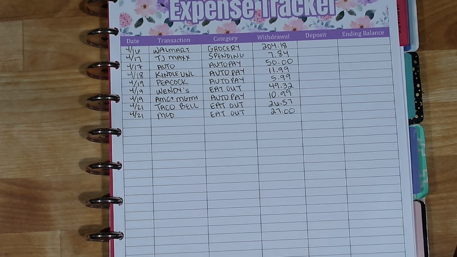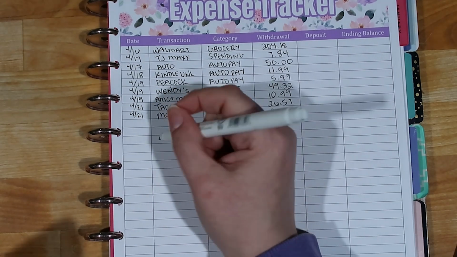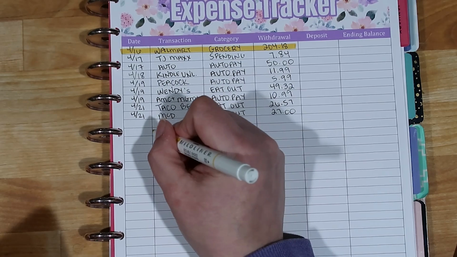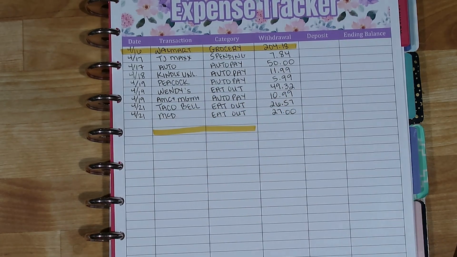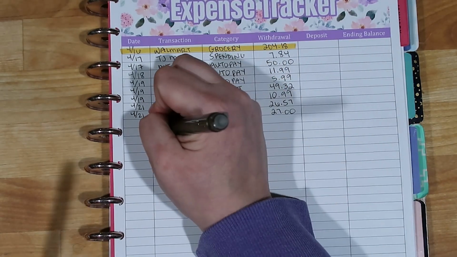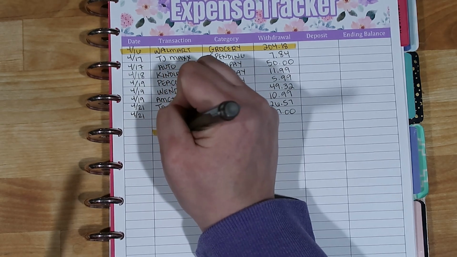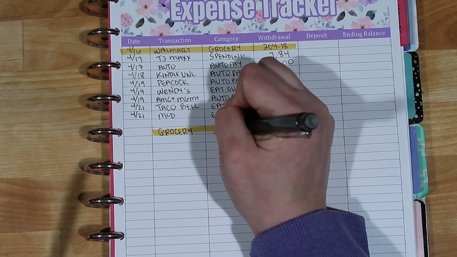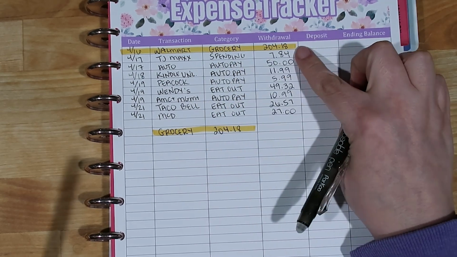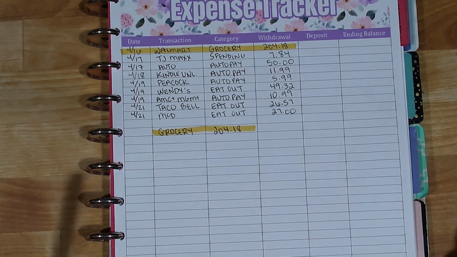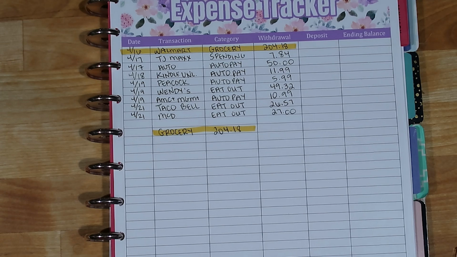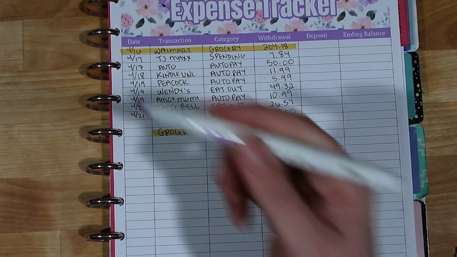So we're going to start with grocery. We had just the one transaction, so I don't really need my calculator for that. $204.18, and that is for grocery items as well as some household items. So I don't think that's too bad. If I could spend that much every week, $200 a week, that would be really, really reasonable. Unfortunately, that's not always the case. So that's grocery. For spending, I said we're gonna do this purple.